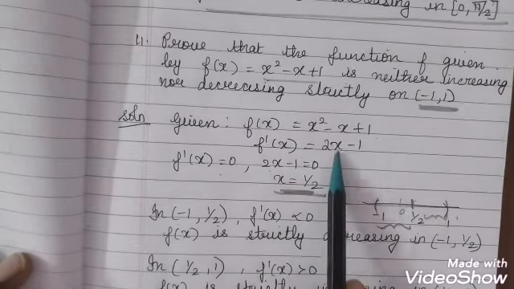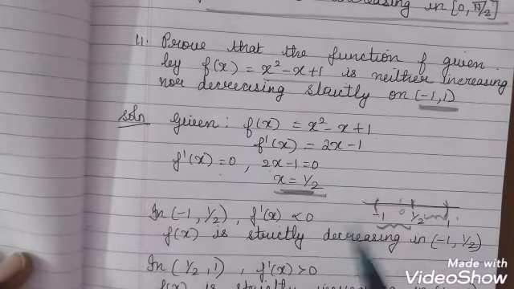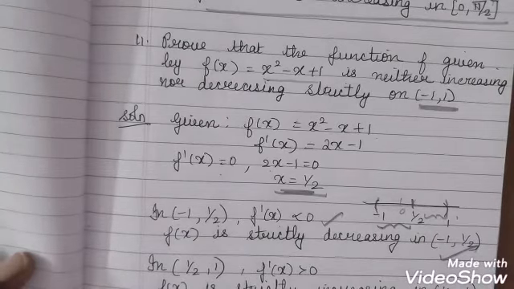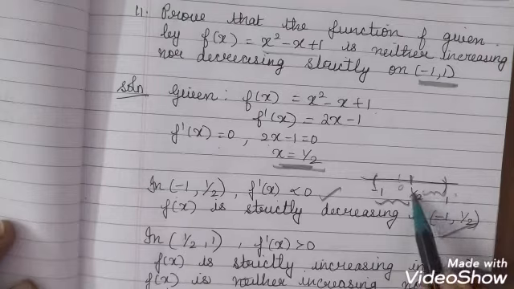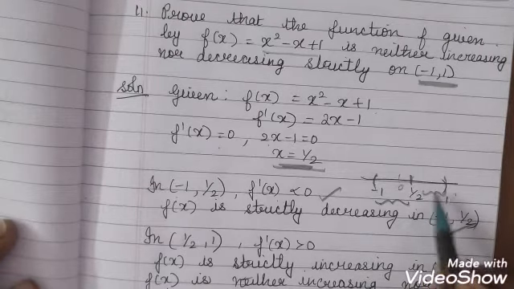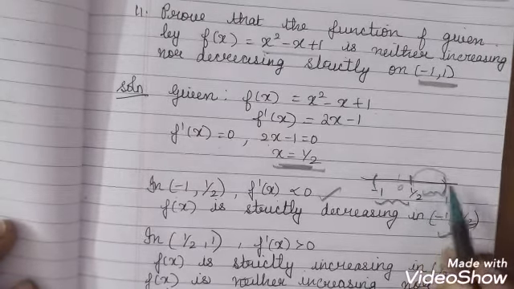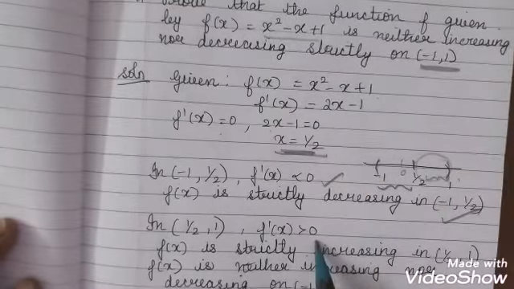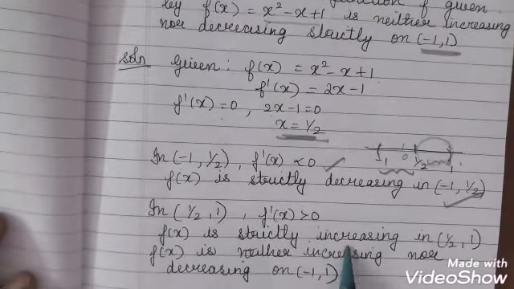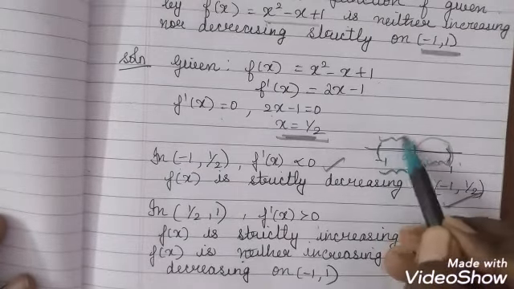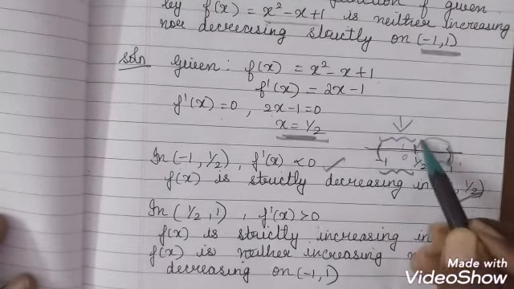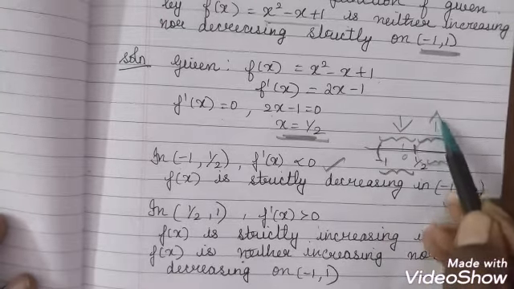So when I substitute it, 0 minus 1 is nothing but minus 1, so it is less than 0. So it is decreasing in the interval minus 1 to 1 by 2. Now in the interval 1 by 2 to 1, you can take any value here; it will be only greater than 0. You can just check it. Therefore, it's strictly increasing. So in the interval minus 1 to 1, this part is decreasing and this part is increasing.